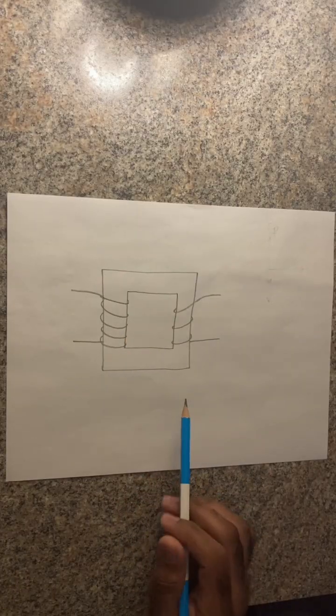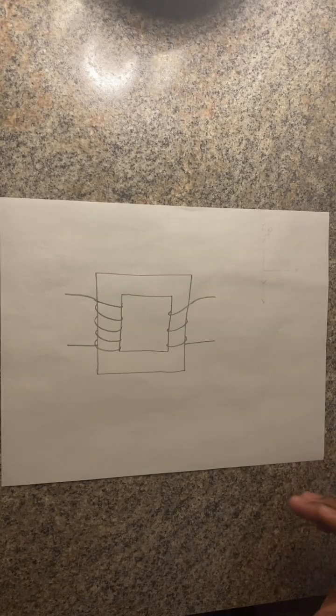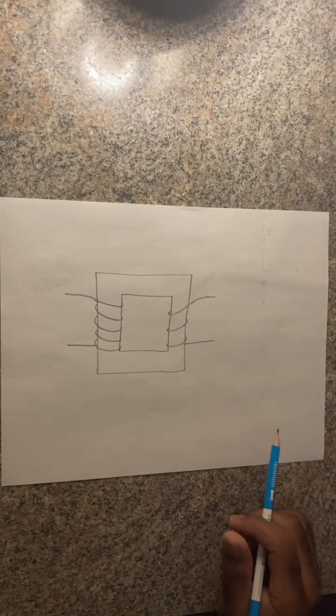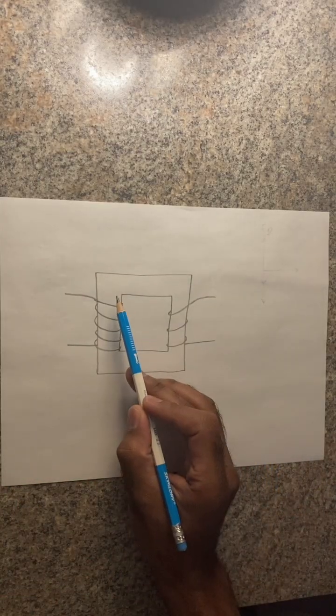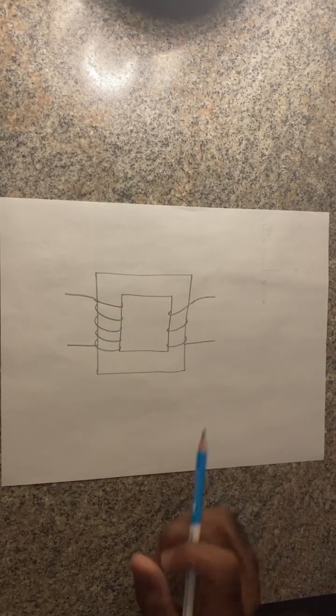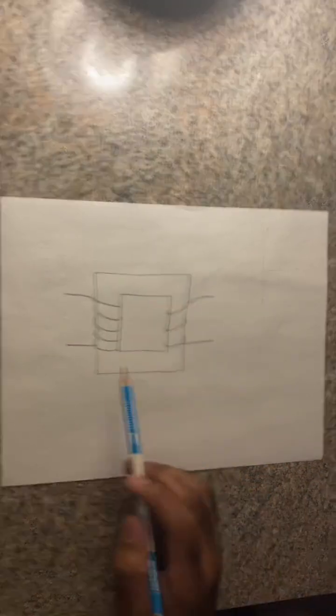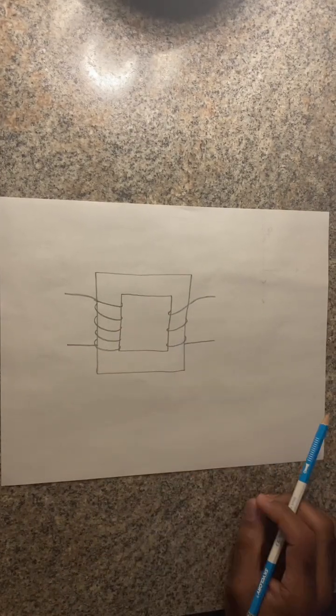This is a basic diagram of a transformer. That is, this would be a single phase transformer. It consists of a core and the primary and the secondary winding. In reality, transformers are not necessarily designed this way.